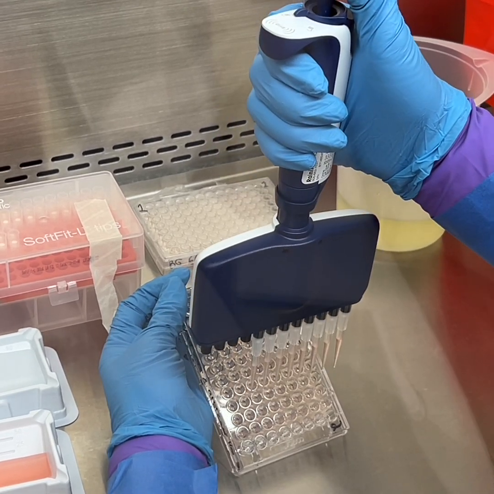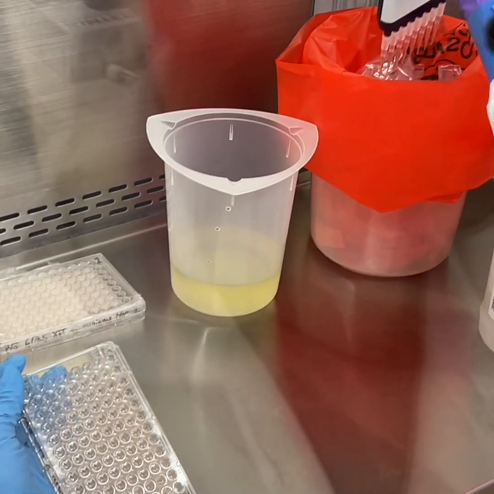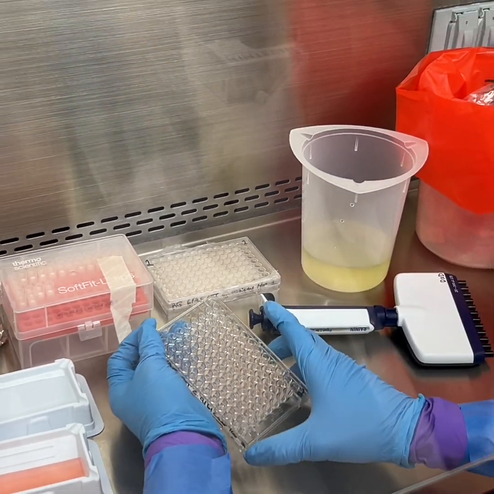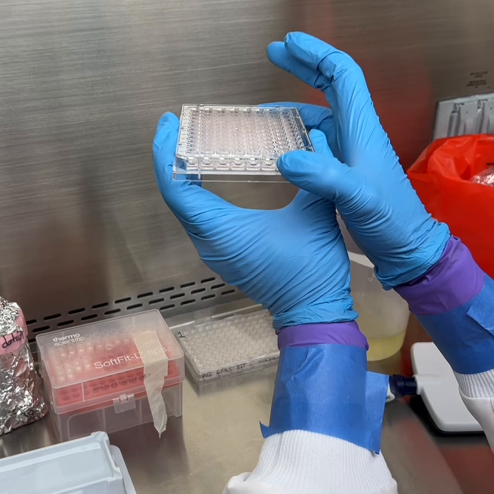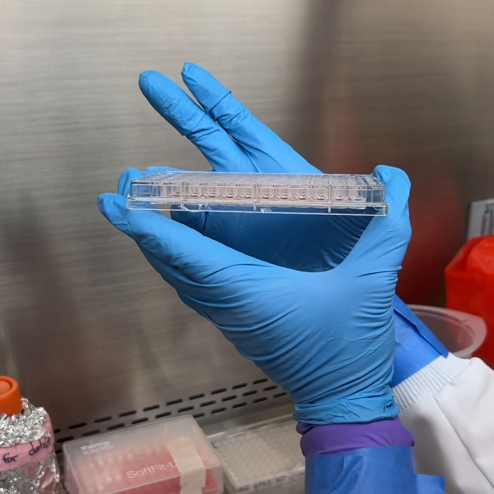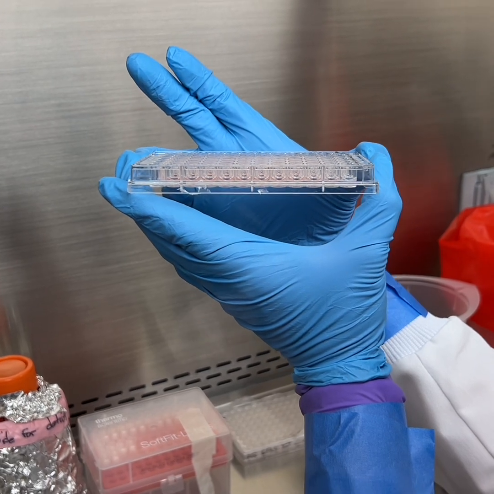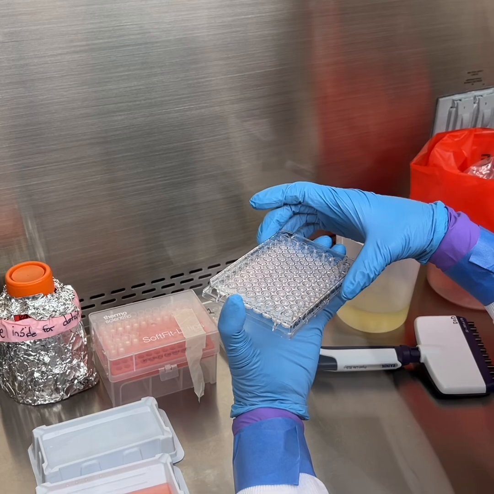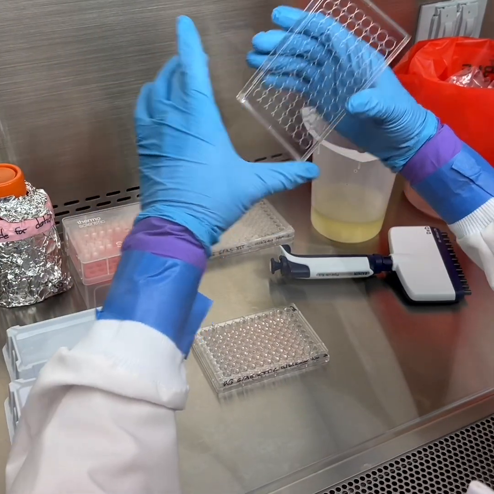Okay, and I'm not going to add any to 11 because that is our positive control. So I'm just going to trash the last 100 microliters. You'll see, well, it's hard to see on that side, but there's 100 microliters per well except for lane 12, which is our negative control. Okay? So now you will cover and parafilm.